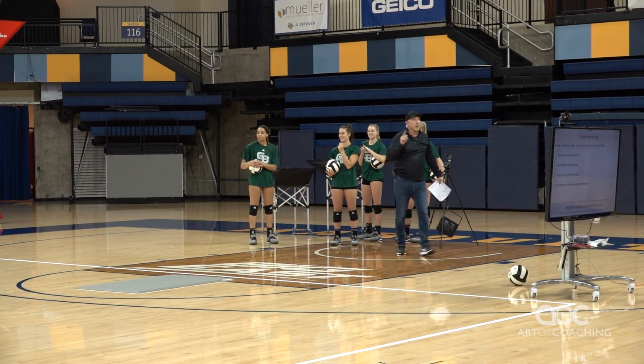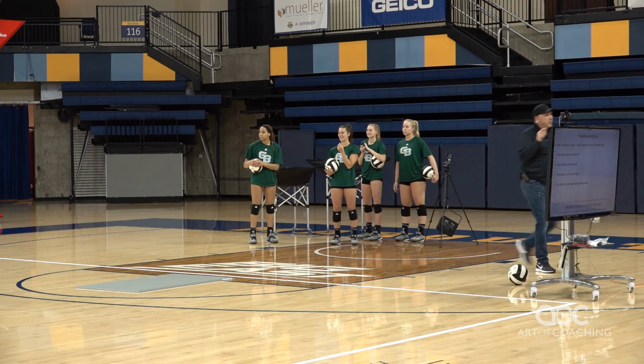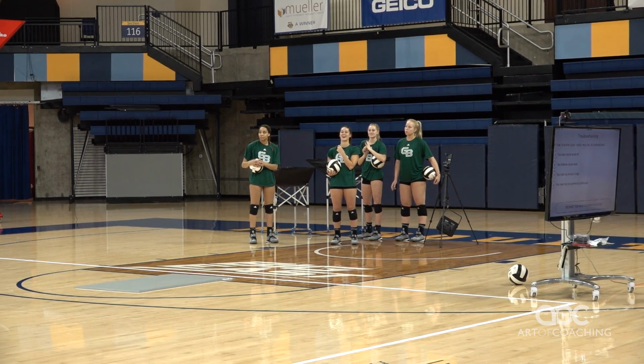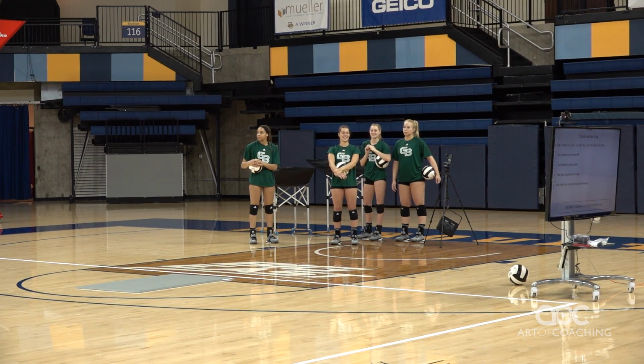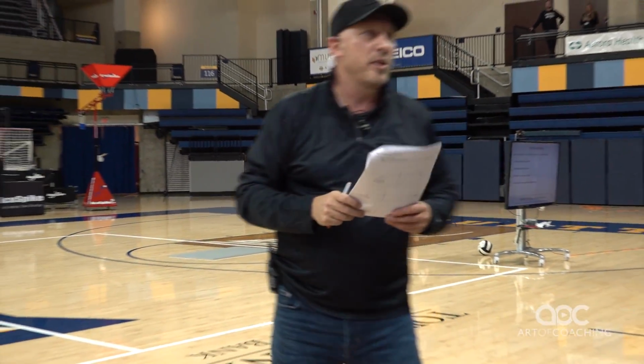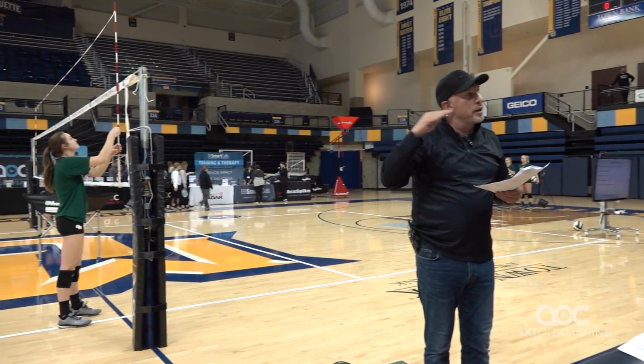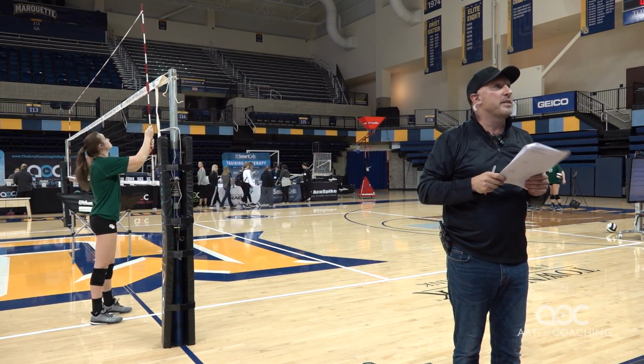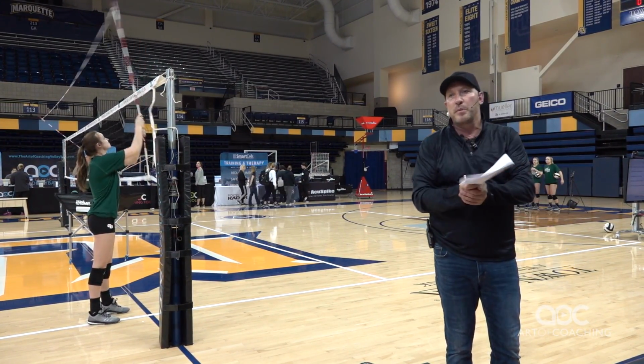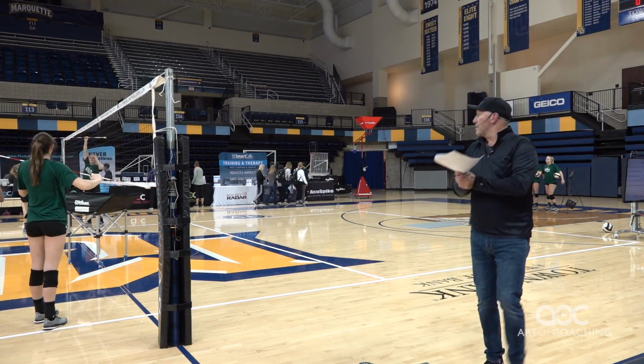Now, we want to be sure, though, when we start messing with trajectory, that we want to be messing with that back line. That back line is what you want to flirt with. The reason we want to flirt with the back line, obviously, is because if we get it over the net, we have the opportunity to get it in the court. If we're flirting with the tape, we're going to have a lot of misses into the net that never have a chance to be passed. And we want to make sure that's not the case.